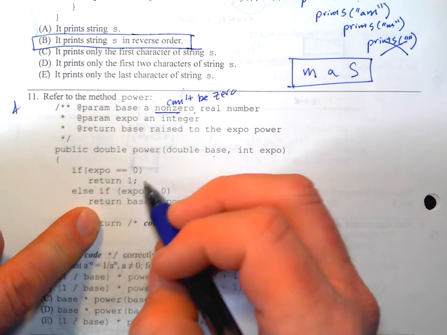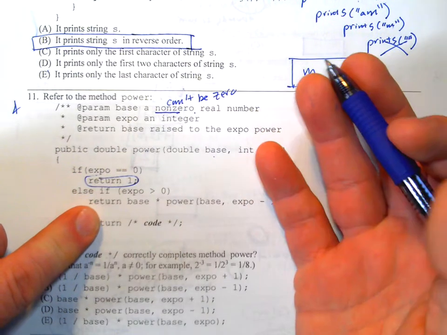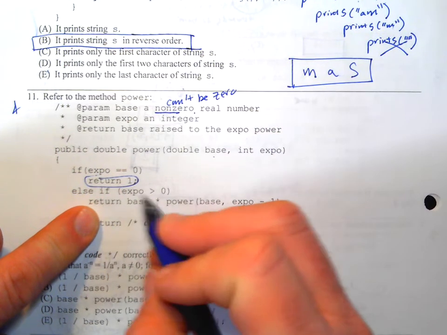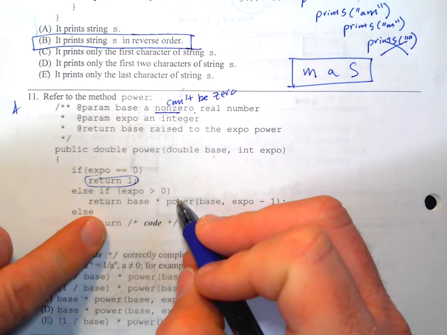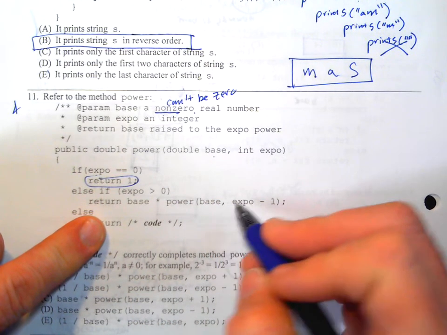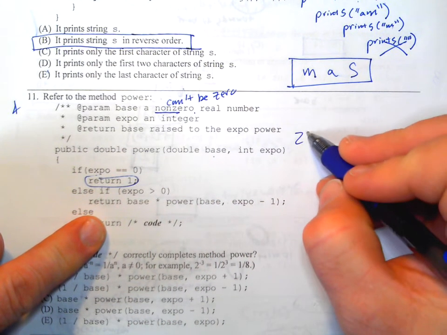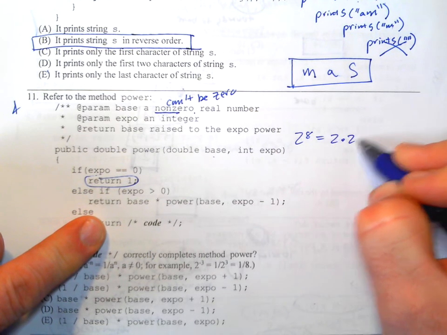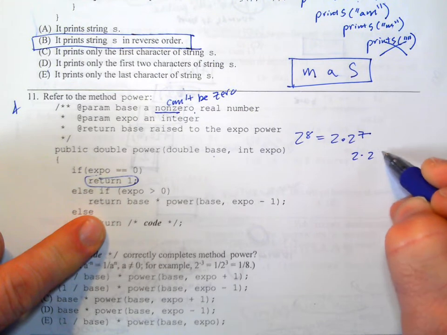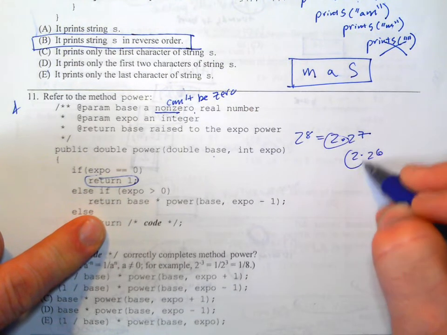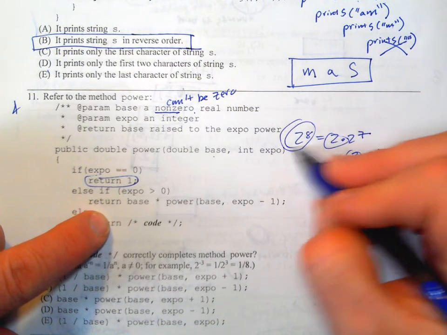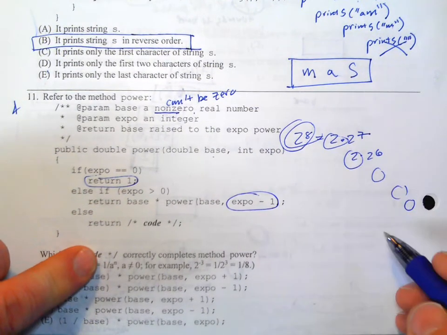So it says if expo equals 0, return 1, because if something's raised to 0 power, the answer is always 1, right? Else, if expo is greater than 0, return the base times the next smaller power, right? Because 2 to the 8th is the same as 2 times 2 to the 7th, right? Which is the same as 2 times 2 to the 6th. And so we're breaking it down into all the separate 2's so that we get the final answer, right? And it decreases the exponent by 1.